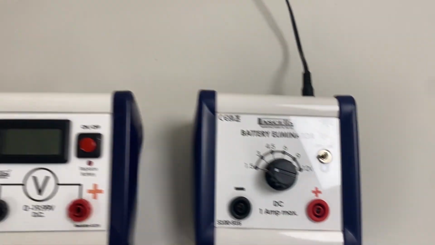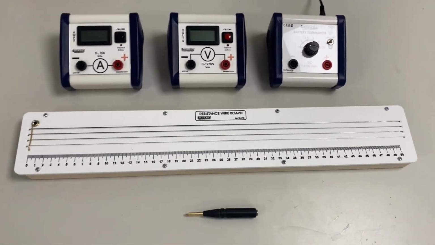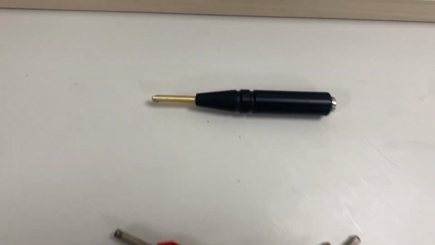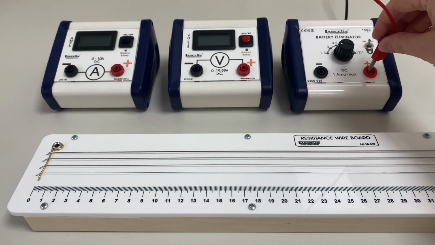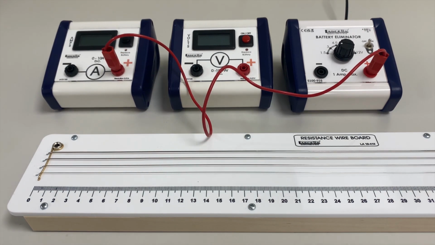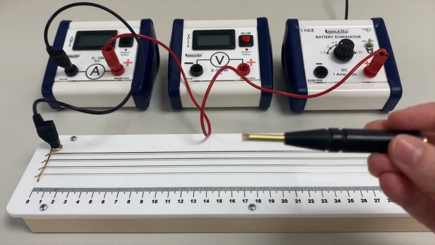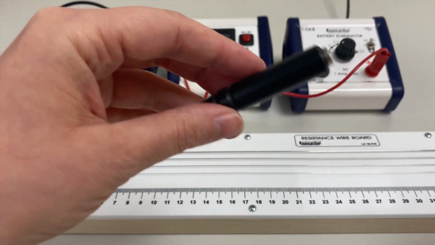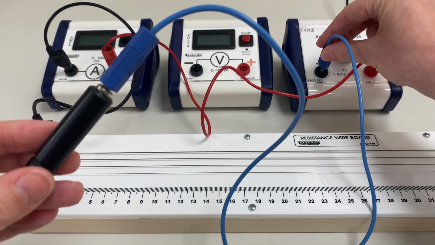So equipment that you'll need: a battery eliminator, a voltmeter, an ammeter, a resistance wire board, a jockey, and some test leads. Okay, so getting everything set up, we want to go from the positive terminal on the power supply to the positive terminal on the ammeter. We then go from the negative terminal on the ammeter into the resistance wire board. Now the other side of the resistance wire board is the jockey, so I'm going to put a lead up that and then connect the other side to the negative terminal on the PSU.